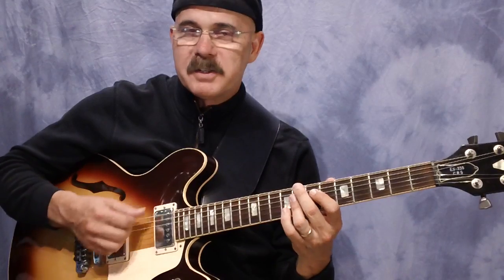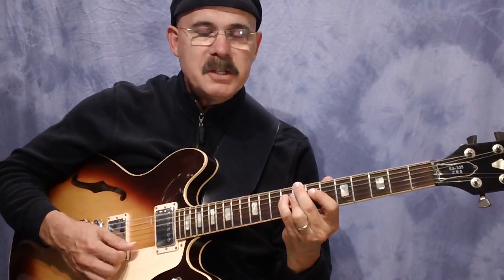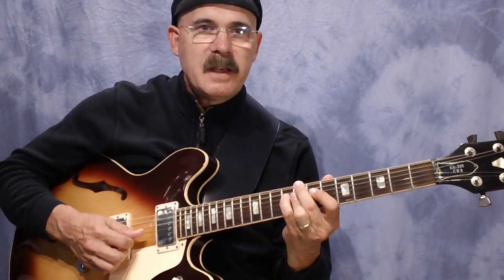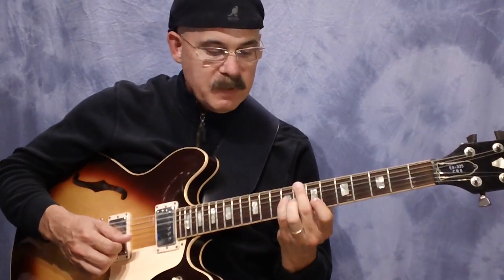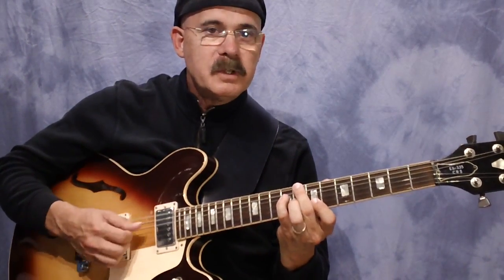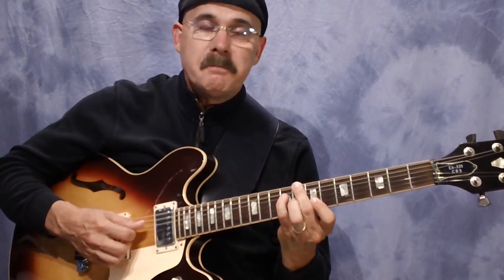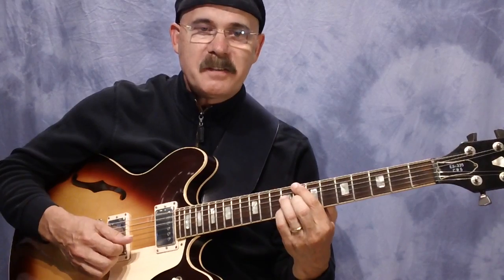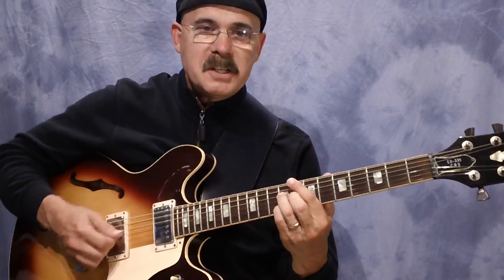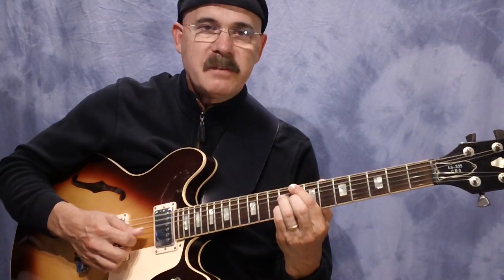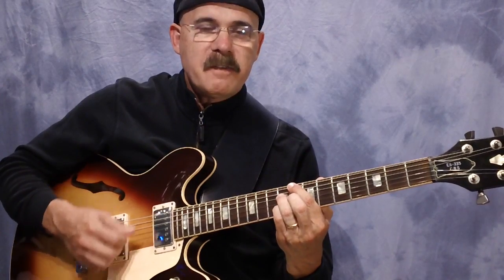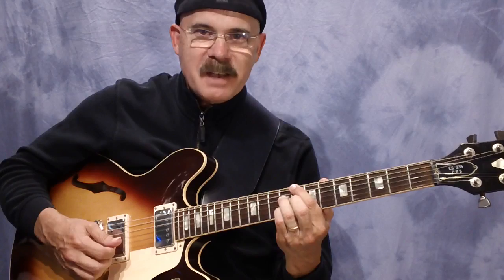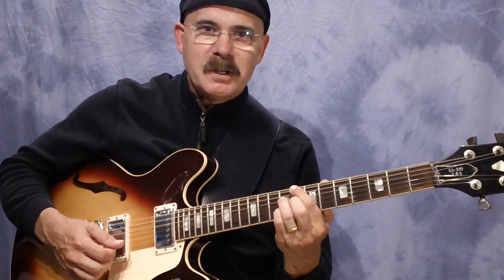But anyway, here's C minor with the major 7th. So root, major 7, flat 3rd, 5. And I could flat the 5th on this one as well. Root, major 7th, flat 3rd, flat 5. I could raise the 5th, I should say. Root, major 7th, flat 3rd, sharp 5. So that's a C minor major 7 sharp 5 chord.